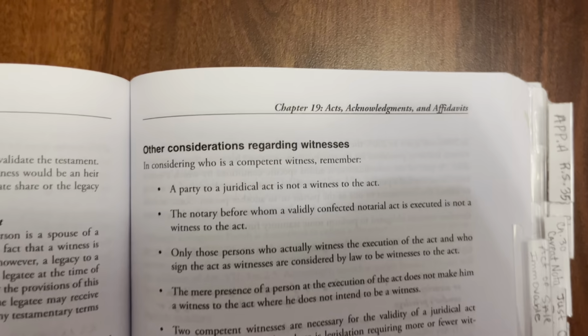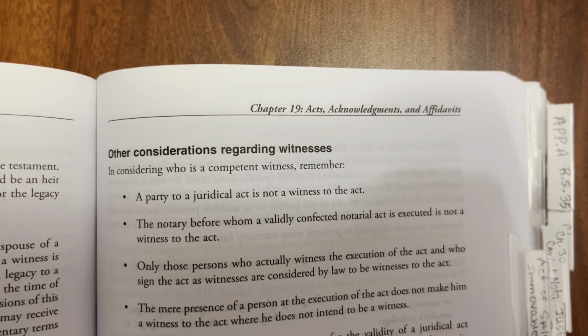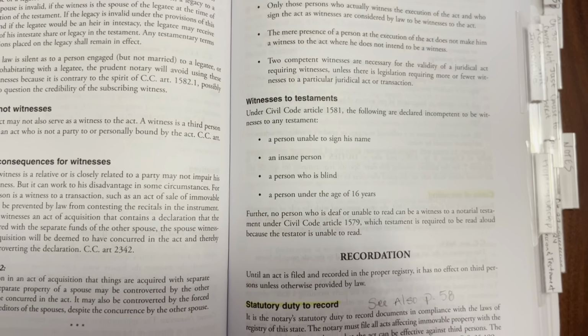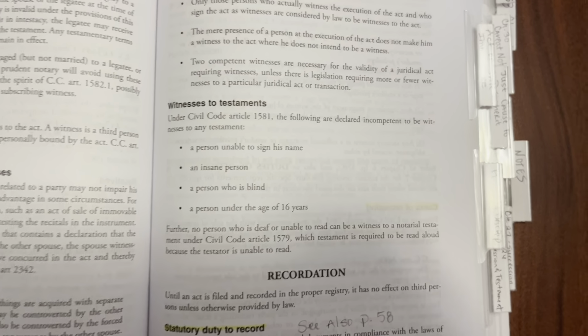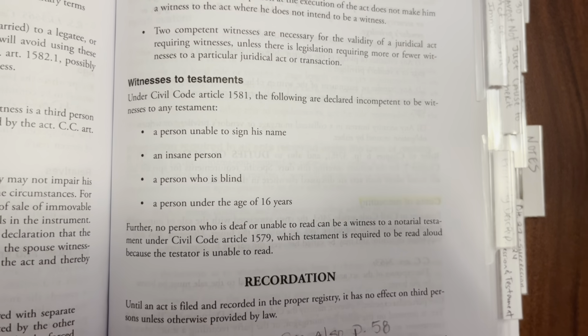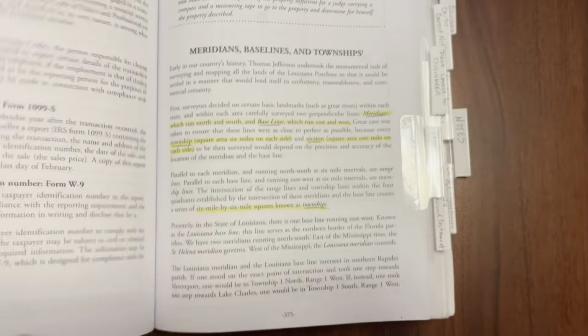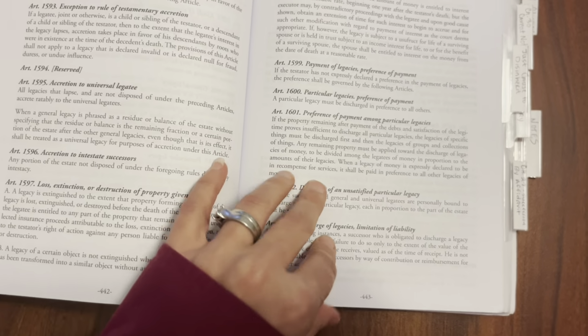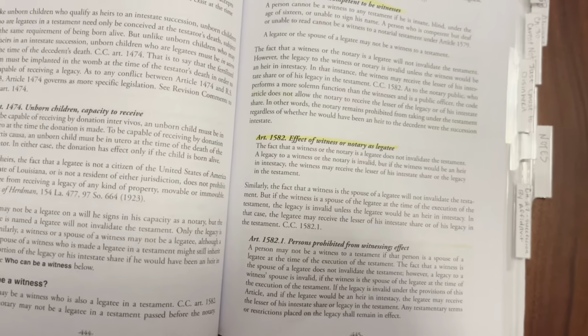This is under the chapter for acts, acknowledgements, and affidavits. And it's in the section called Witnesses to Testaments. So if you don't have this somewhere, you will want to make sure you note all 4 of those bullet points. And then the last page I had was 445. That is right here. Okay.